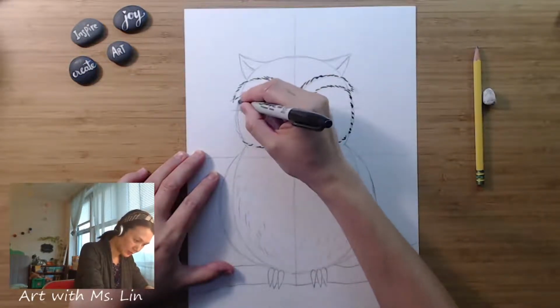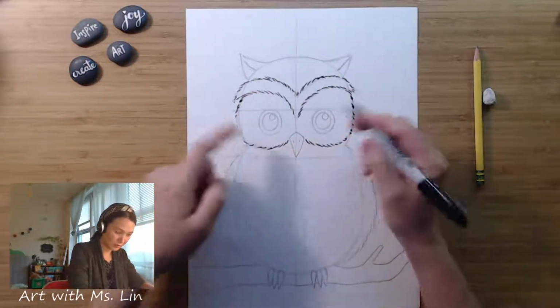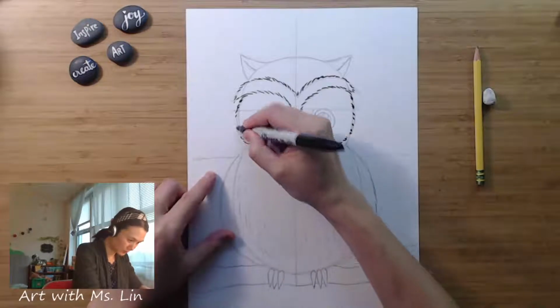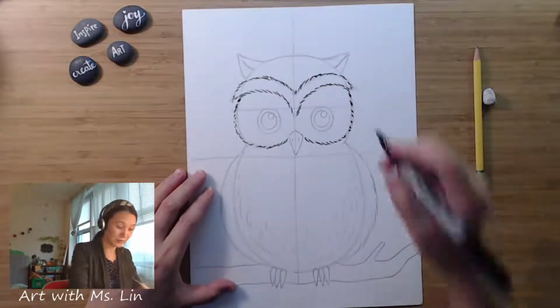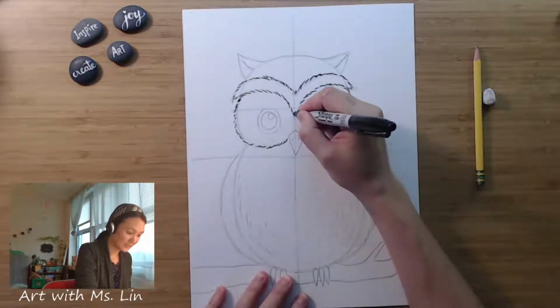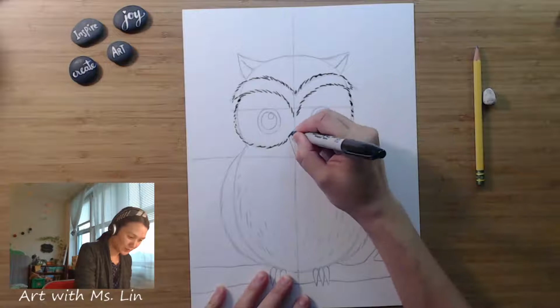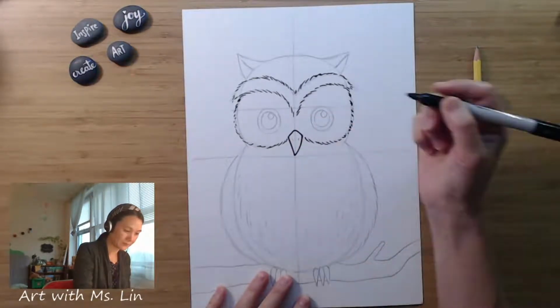Because the center of the owl is right here, the lines are going toward the outside, around. Alright, you can already feel the puffiness, the fluffiness of this owl. For the beak, it would be normal, like that.